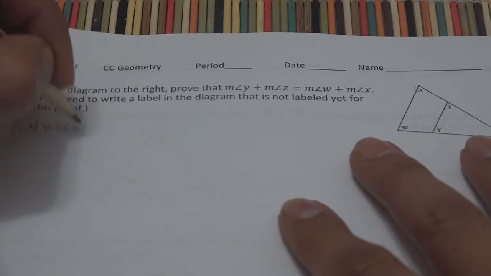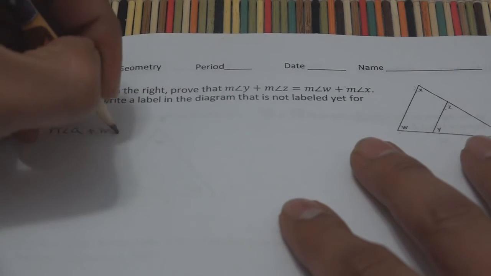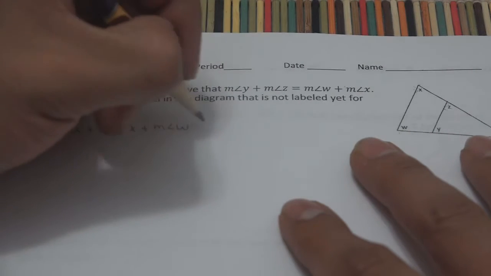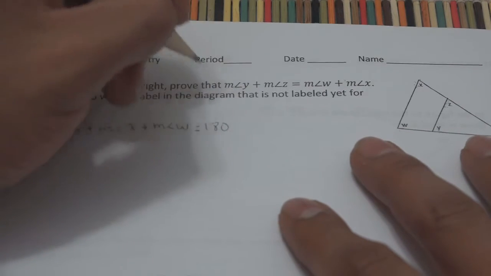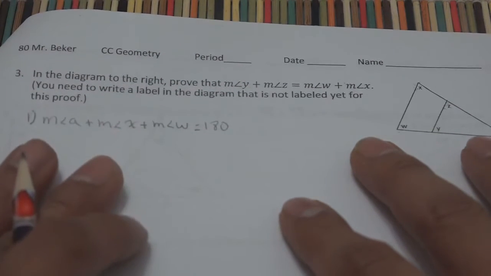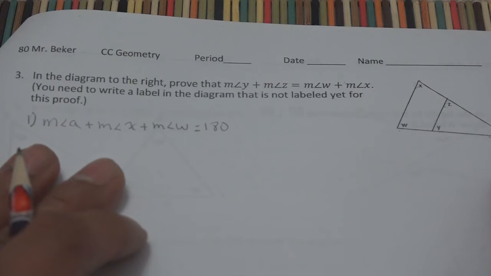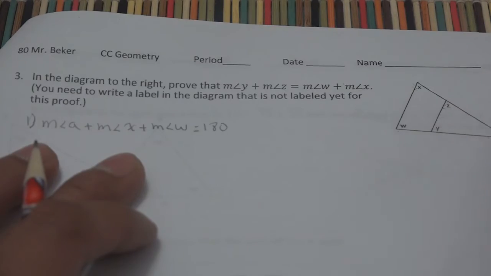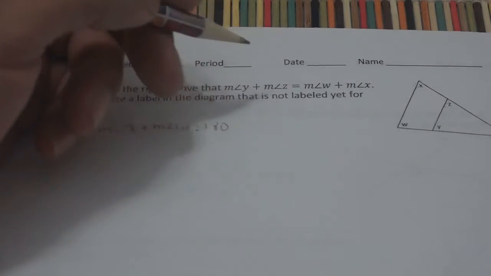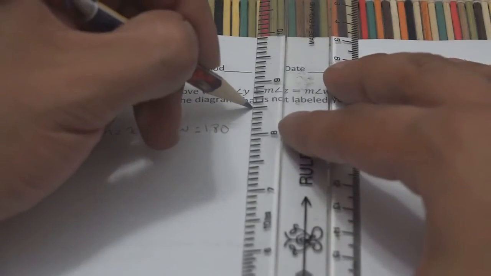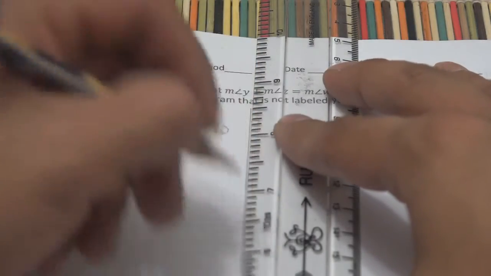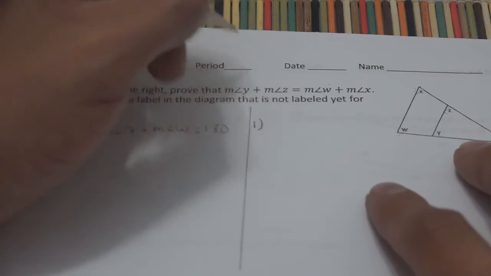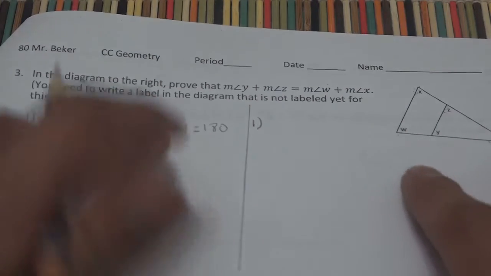Measure of angle A plus measure of angle X plus measure of angle W equals 180. Okay? We know that from here. A plus X plus W equals 180. So, I am going to draw my line right here. Now, my justification for this is that the sum of the angles in a triangle equals 180.